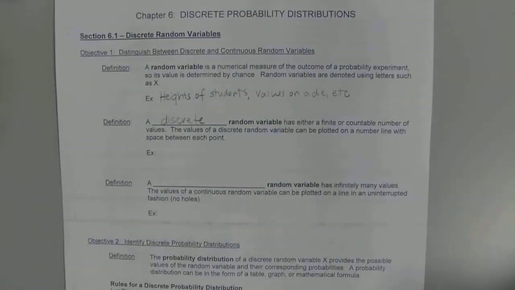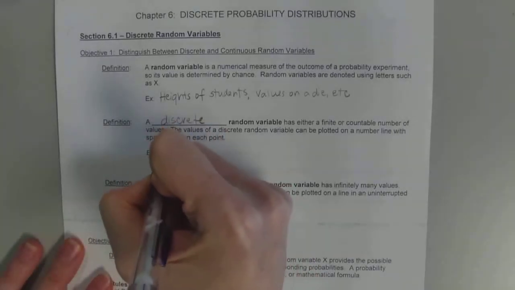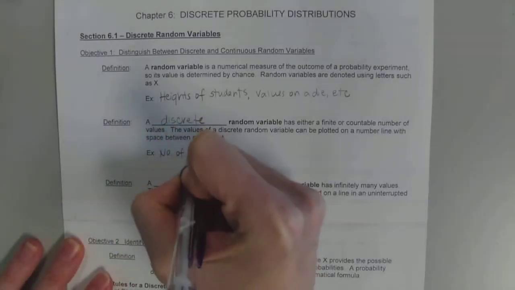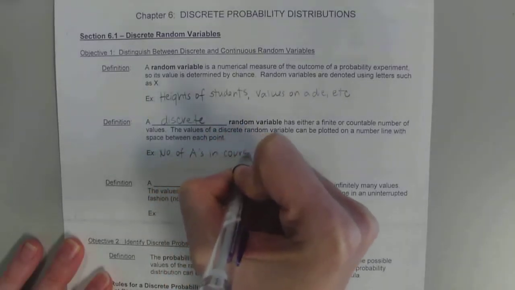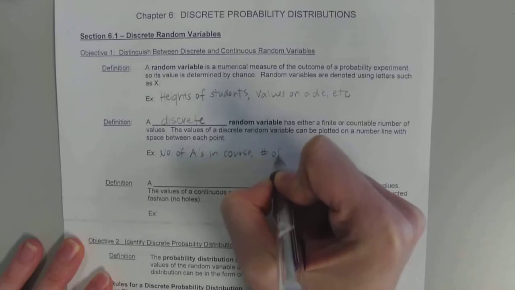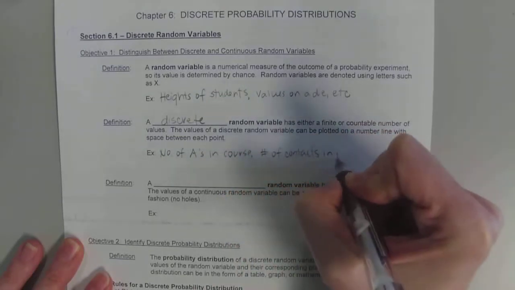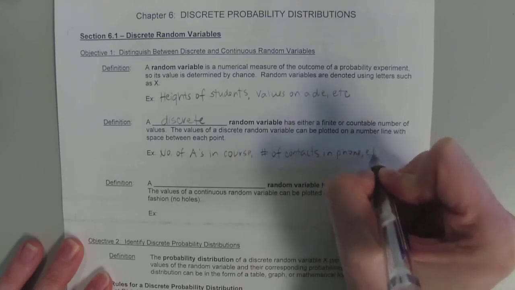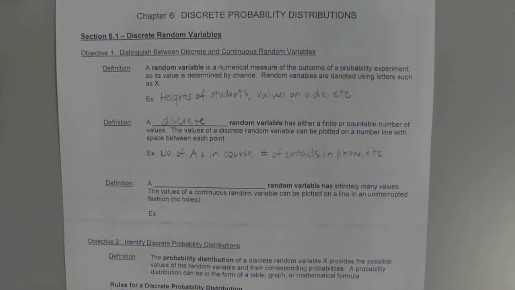So in test 1, you had to determine whether it was discrete or continuous. Remember, discrete was countable, 1, 2, 3, 4. So again, I could start naming tons of stuff. I have the number of A's in course, number of contacts on phone, etc. The number of A's and the number of contacts you have are just nice whole numbers that you can count.